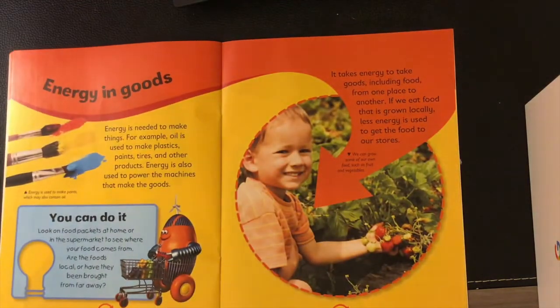Energy and goods. Energy is needed to make things. For example, oil is used to make plastics, paints, tires, and other products. Energy is also used to power the machines that make the goods. It takes energy to take goods, including food, from one place to another. If we eat food that is grown locally, less energy is used to get the food to the stores.